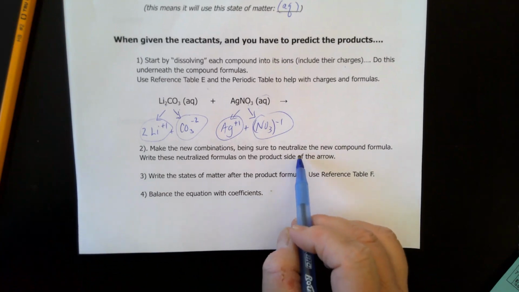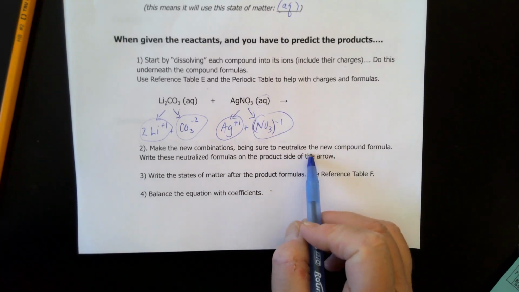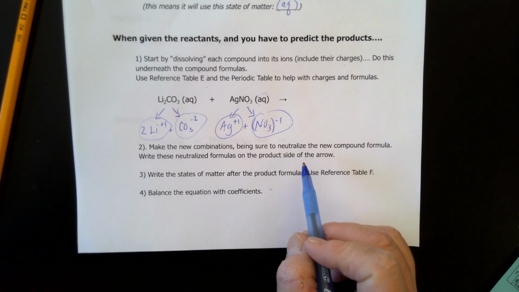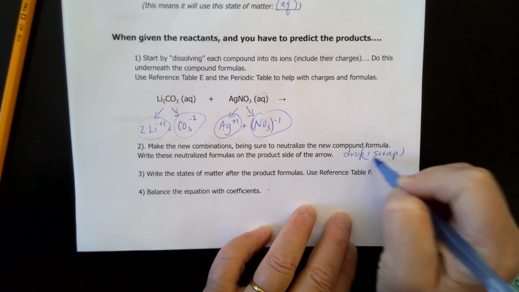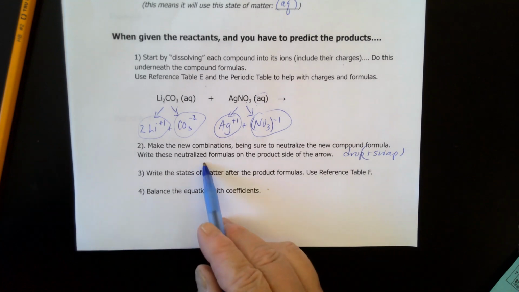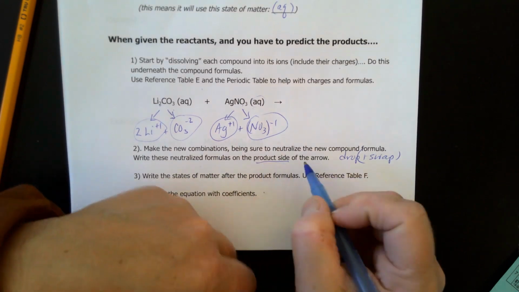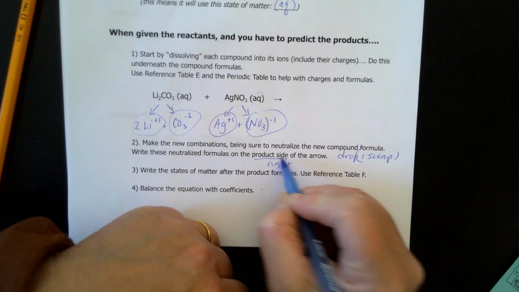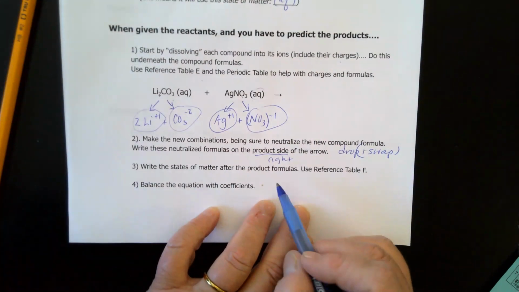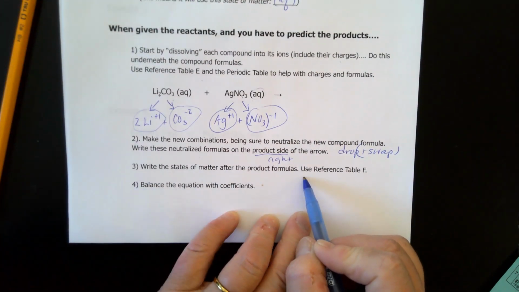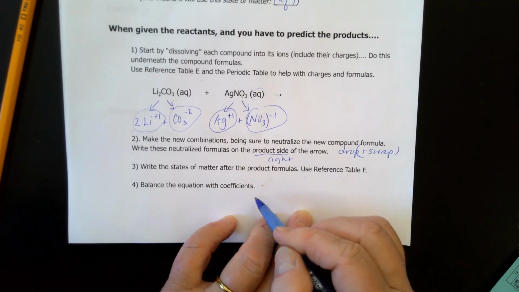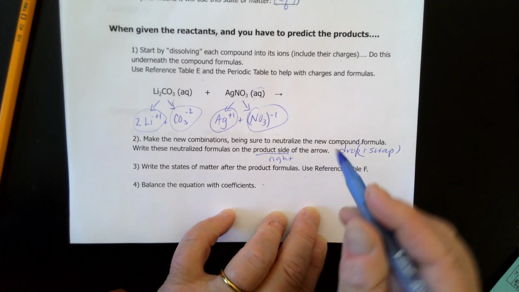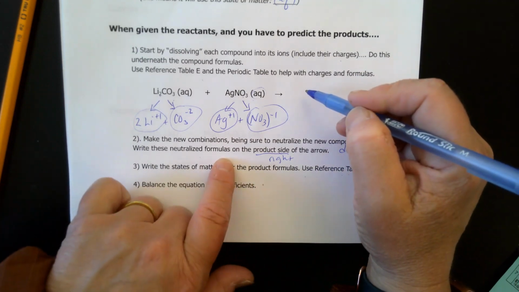And the only thing we have to watch out for is to neutralize the new compound formula by drop and swap. And we will write those neutralized formulas on the product side, which of course is the right side of the arrow. We'll then need to figure out the solubility of each of those new substances by using table F, and then we balance the equation with coefficients. So let's take a look at our new combinations.